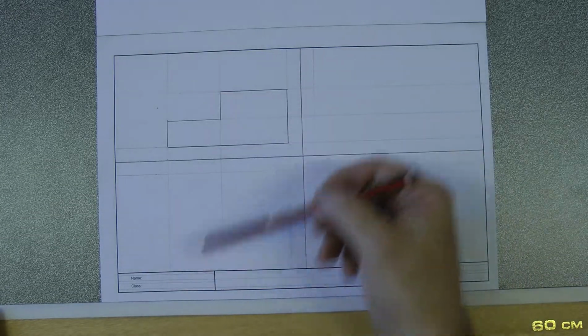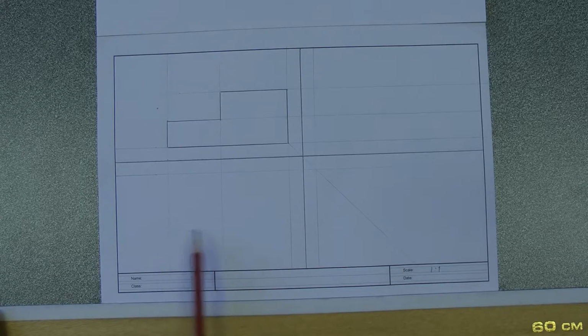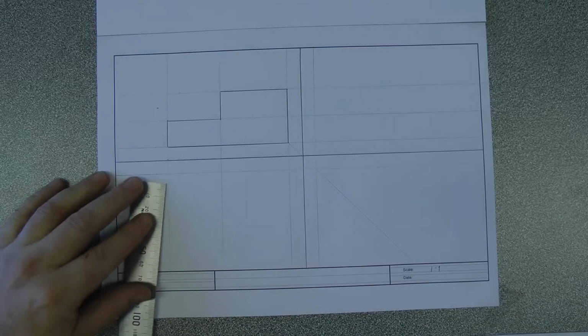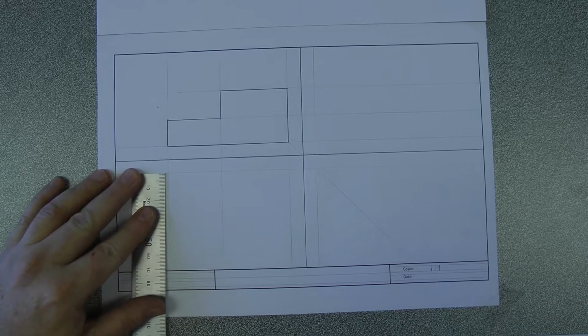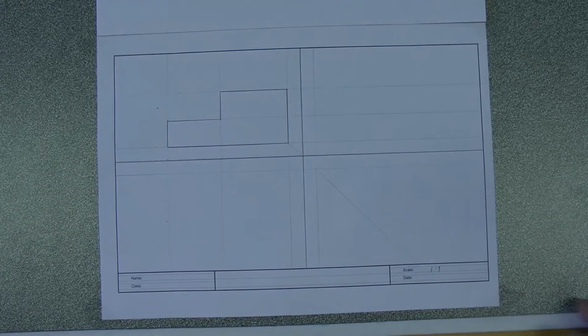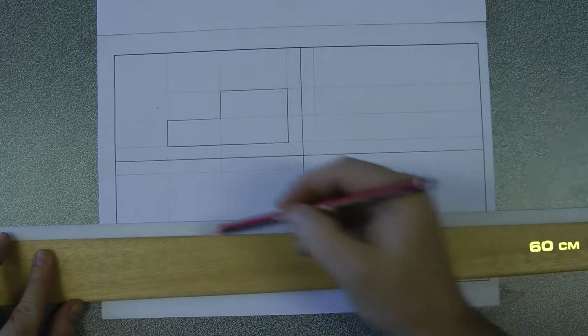So now I need to do my top view. And because I've brought my construction lines all the way down, my measurements are already done. So this distance here is 50, this distance here is 40, this distance from there to there is 90. All set. All I need to do now is put my ruler onto there, and I'm going to measure from this construction line there and make a mark that's 35 millimeters. And I'm going to put a construction line across the page. And there's my top view laid out.